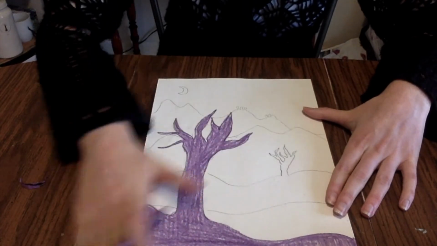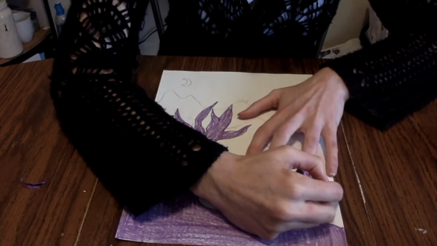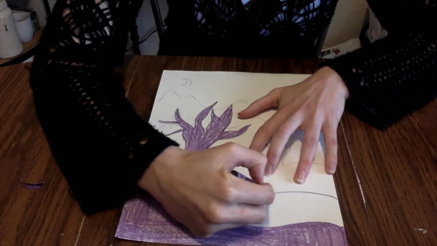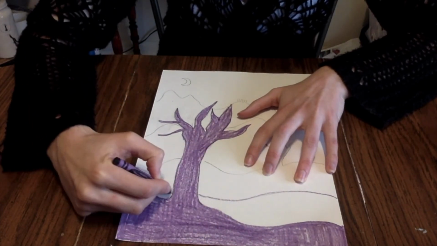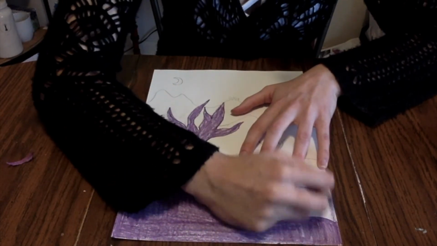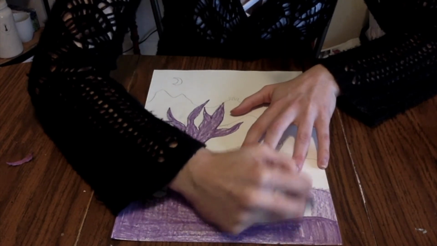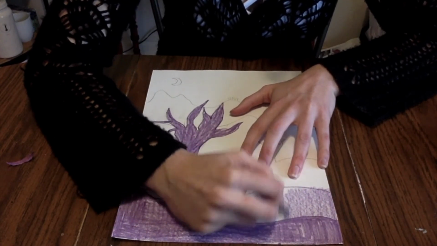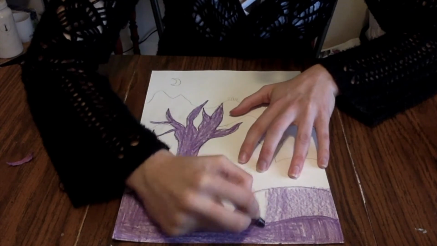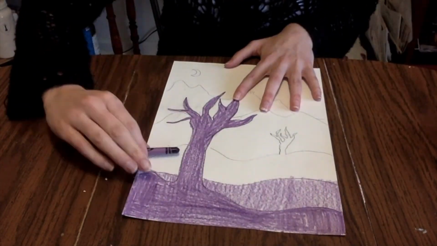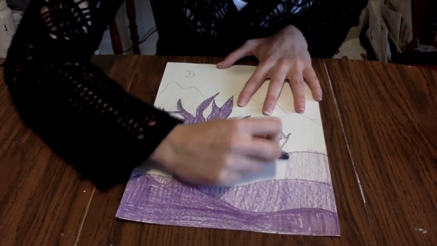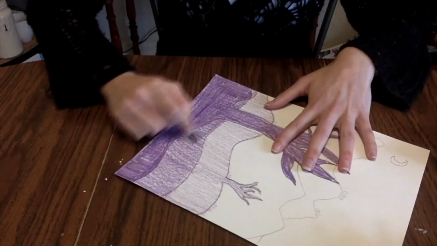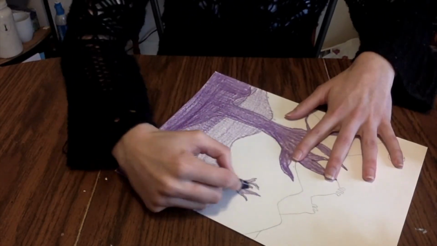Next, move on to the layer above the bottom. This value will be a little lighter, so you won't need to press quite as hard with your crayon. You will continue to color in lighter values in the middle ground until you reach the background.